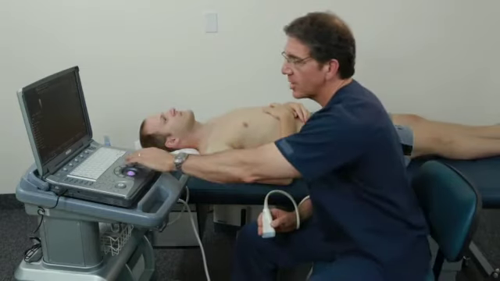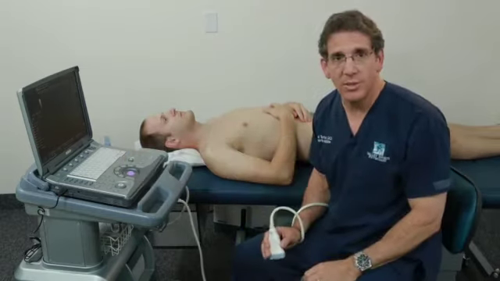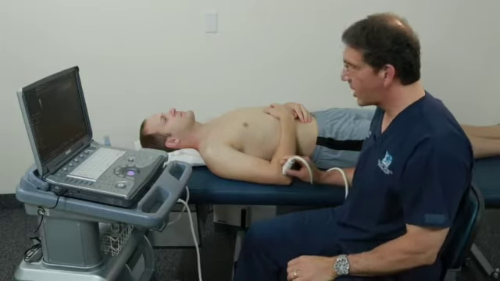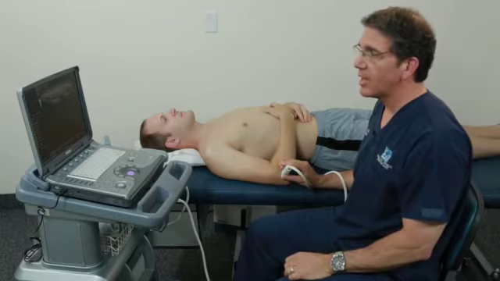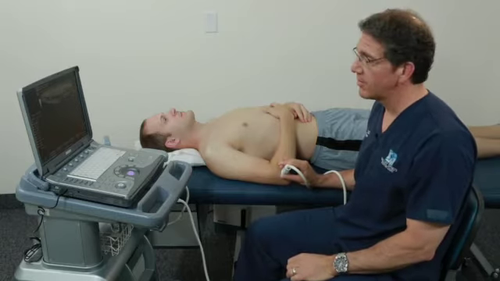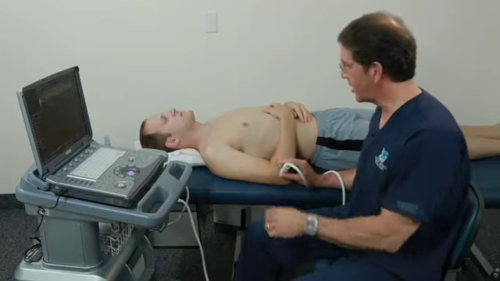So in this case, let's decrease our depth down to about 2 centimeters. Now when we put the probe down, we see that that image fills more of the screen and we have a better image overall. Now let's compare that to looking at the biceps tendon.